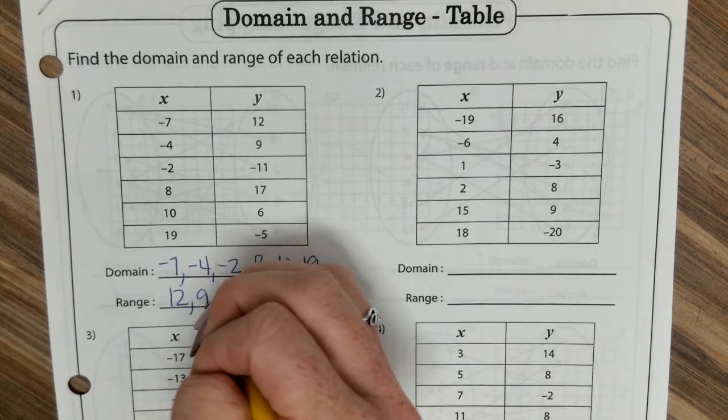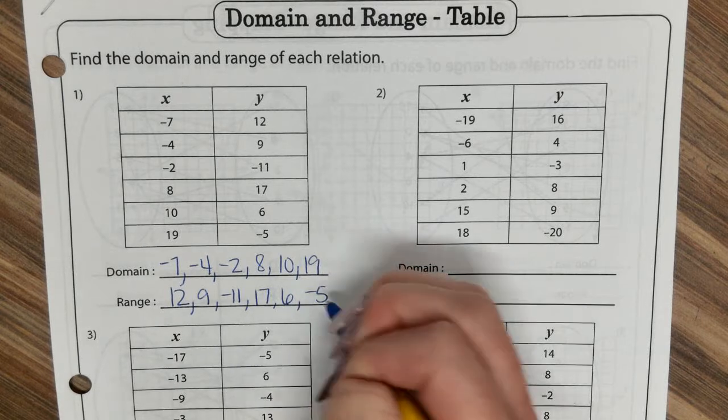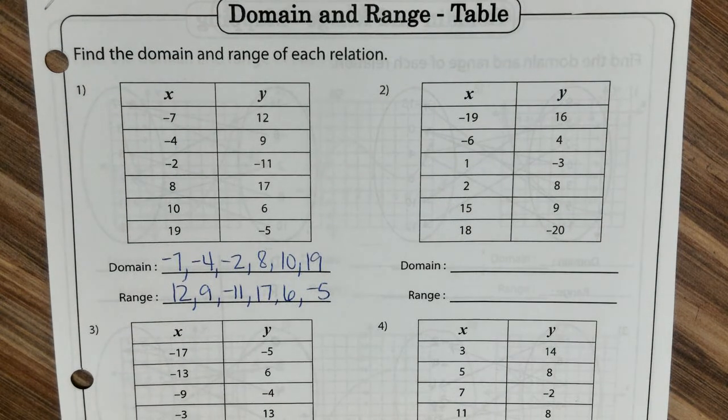12, 9, negative 11, 17, 6, negative 5. So front, super easy. Again, what is the only thing you better not do? Write it twice if it repeats. Okay, turn the page.